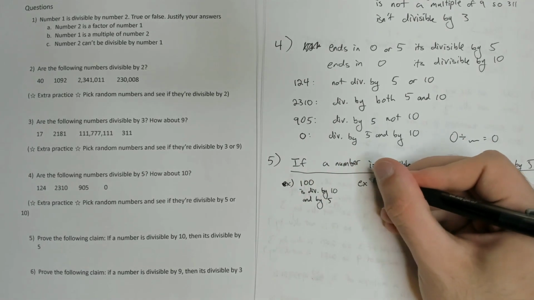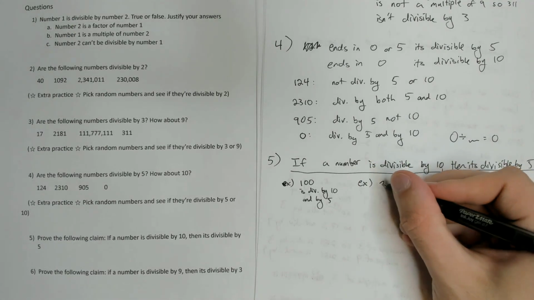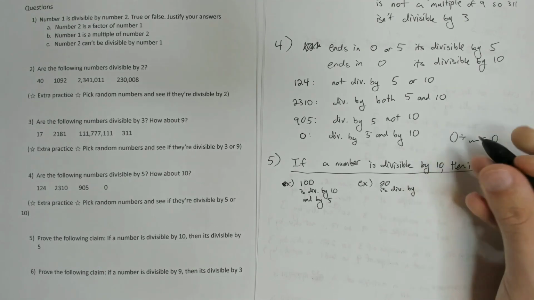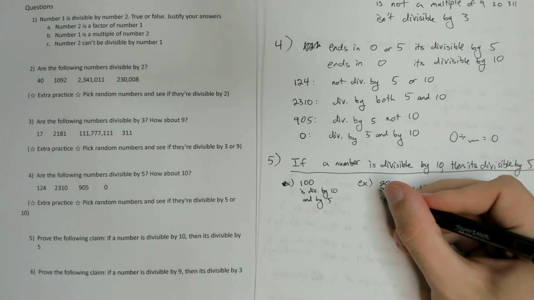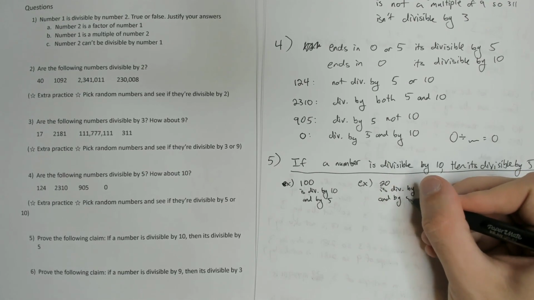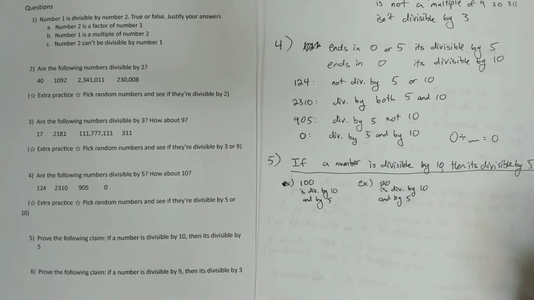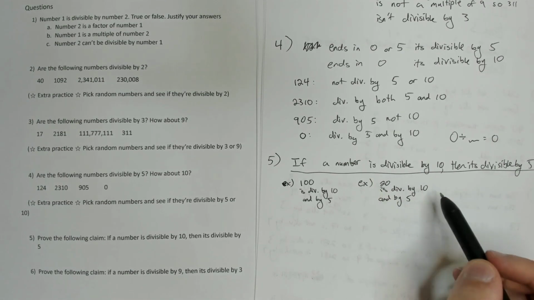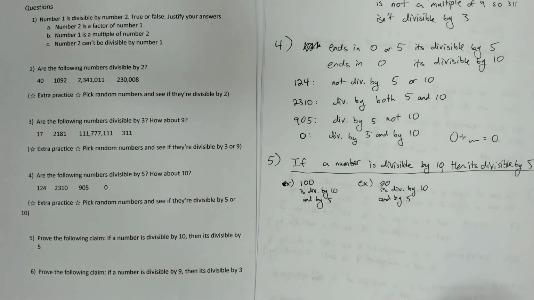And we could do another one, let's say 20, right? 20 is divisible by 10. All right, 10 times 2 is 20. But it's also divisible by 5, since 5 times 4 is 20, right? All right, 20 divided by 10 is 2, 20 divided by 5 is 4, so in both cases, 20 is divisible by 10 and by 5.